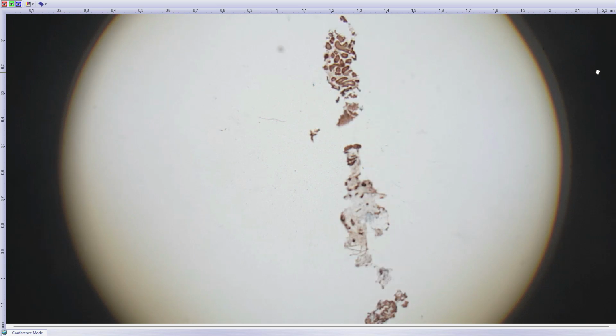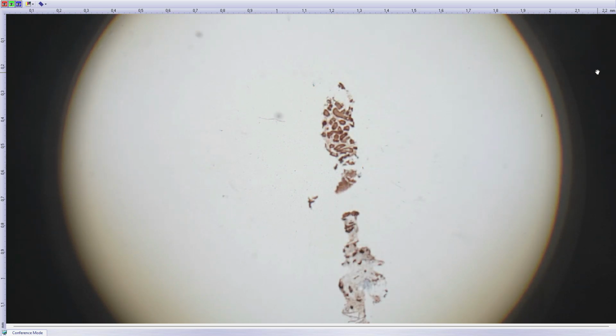And of course, the lesion was positive for SOX10 with some CK7 positivity in the luminal cells, and some P63 was positive. And importantly, this is beta-catenin staining.